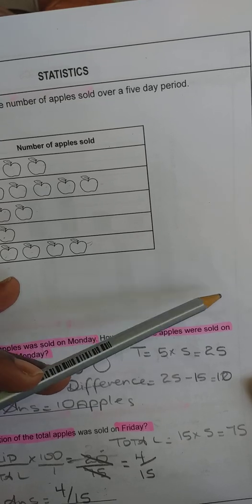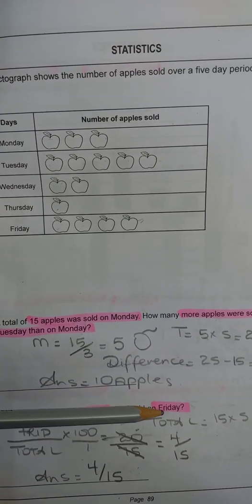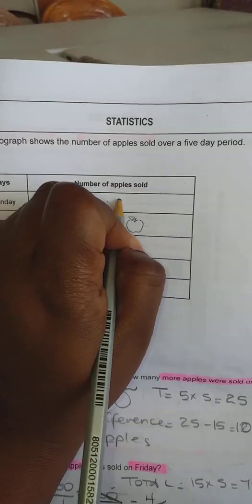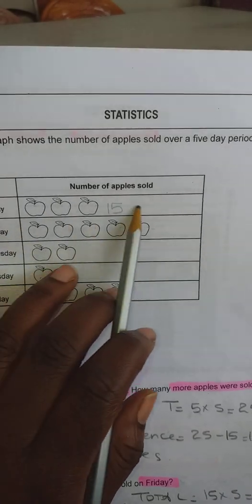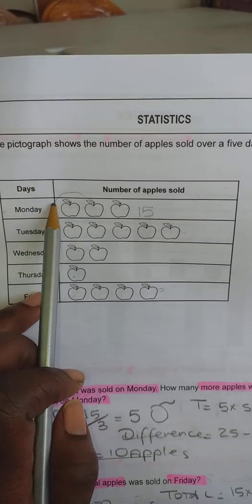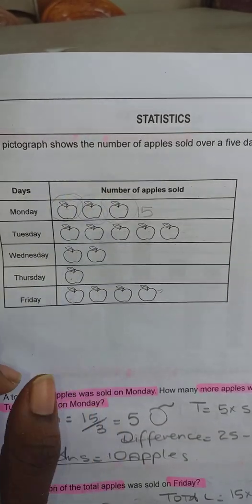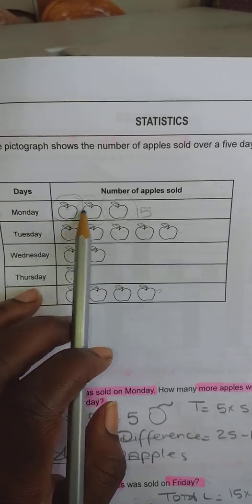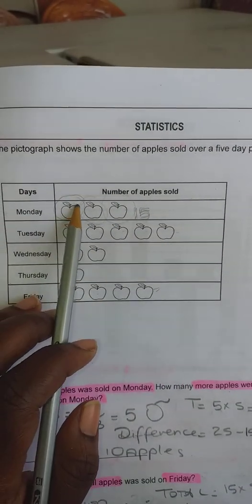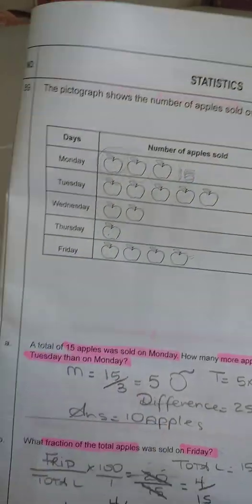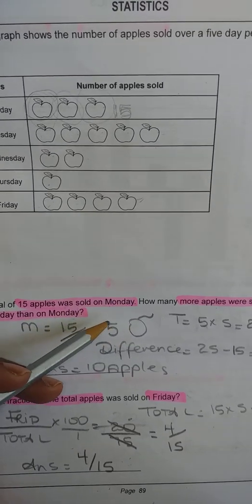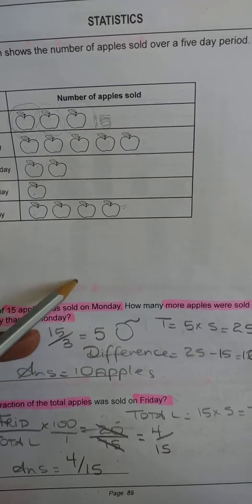How many more apples were sold on Tuesday than on Monday? So they're telling us that Monday is 15 apples. Are you seeing 15 apples there drawn? No, 15 apples is not drawn there. So that means that one apple is representative of a different number. If I have three symbols there, and these 3 symbols represent a total of 15, to find out what one symbol represents, we take 15 and divide by 3. So 15 divided by 3 is equal to 5. That means that one of my apples is really representing 5 apples, right?